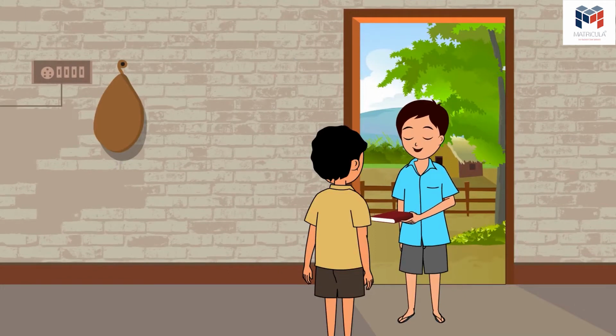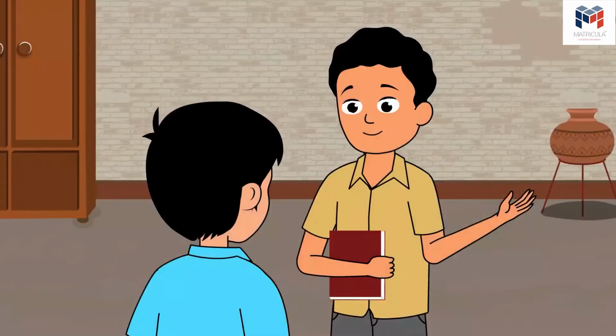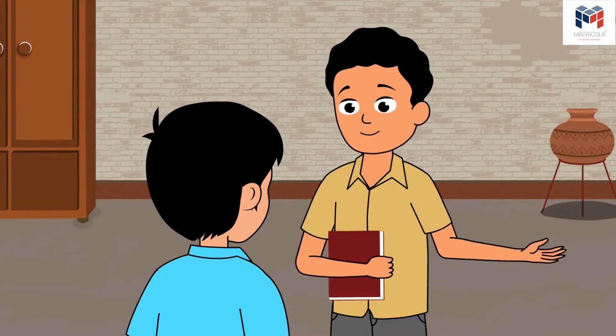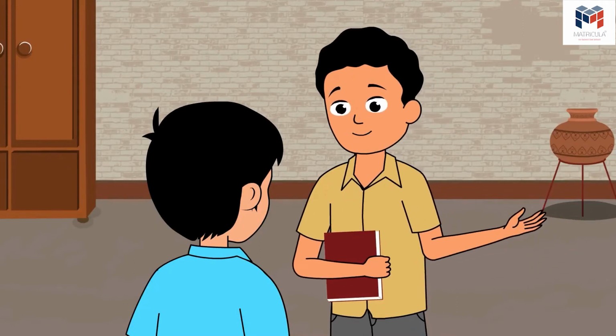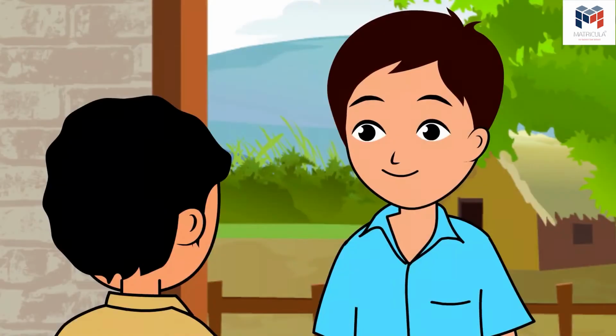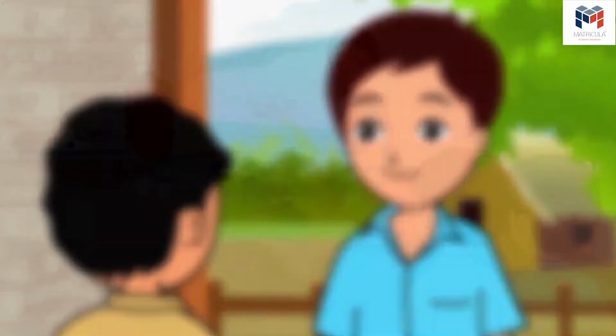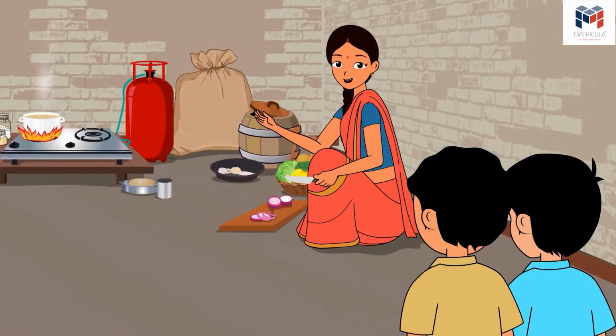Ravi, I brought your science book back. I have a lot of doubts. I will have to ask the teacher a lot of questions tomorrow. Why? What happened? Why did you not understand? I have doubts in the chapter on heat. Ravi, can you please stir the vegetable on the gas with the spoon?